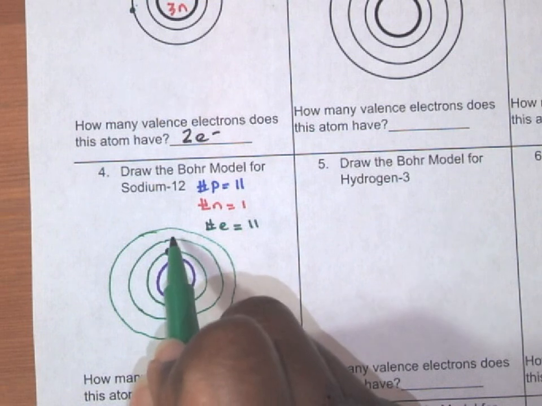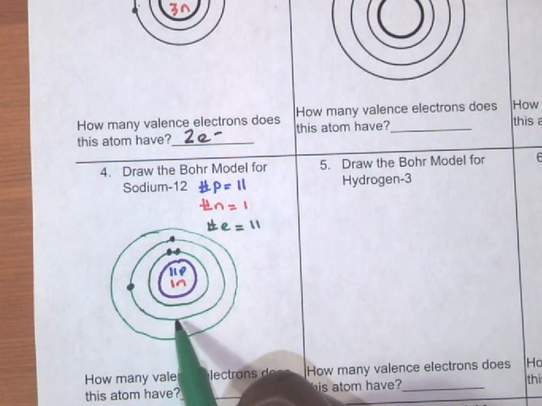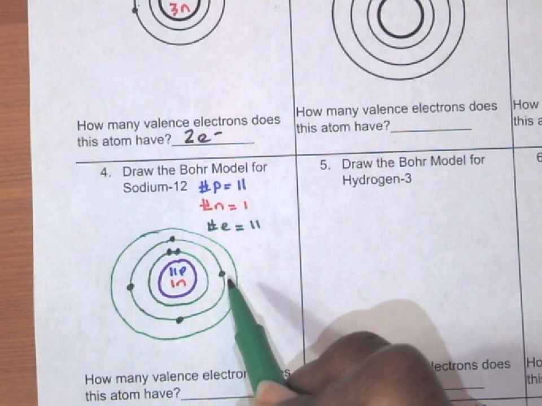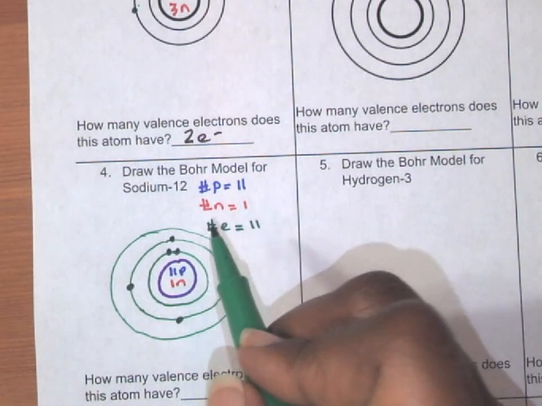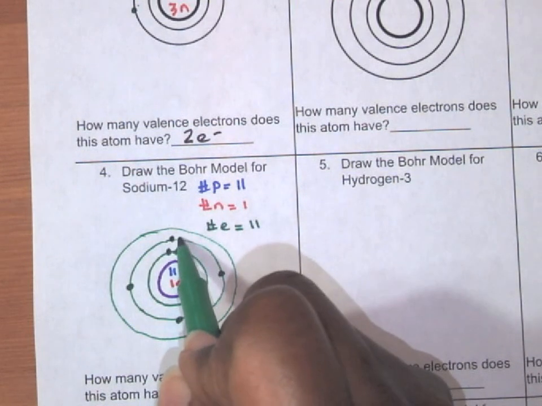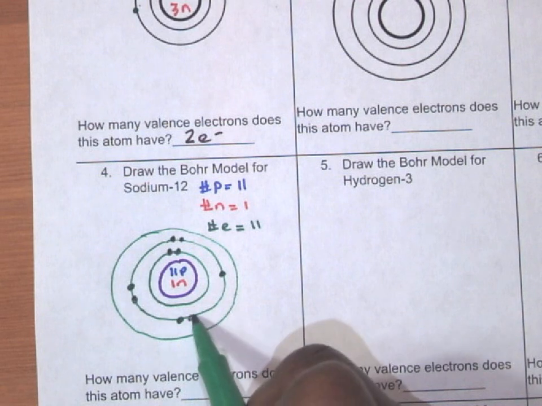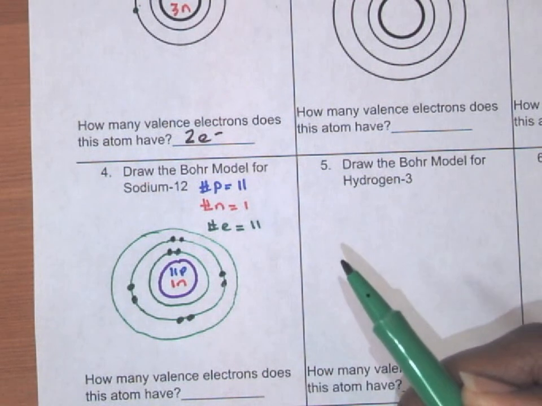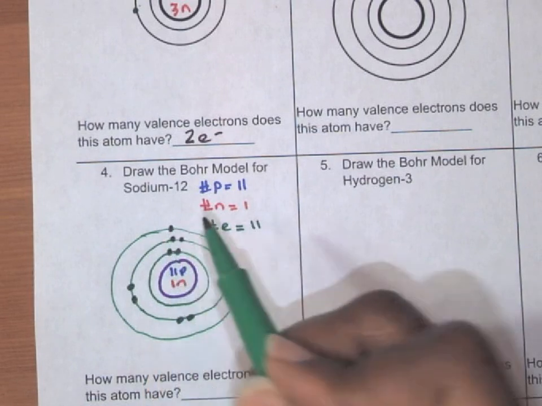So this is going to be 1, 2, 3, 4, 5, 6. Remember, each corner gets 1 before I double up. Then we go 7, 8, 9, 10. All right, I have 11. I have to add 1 more, and that goes in the outer shell.